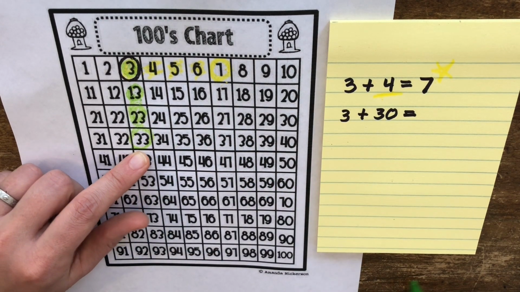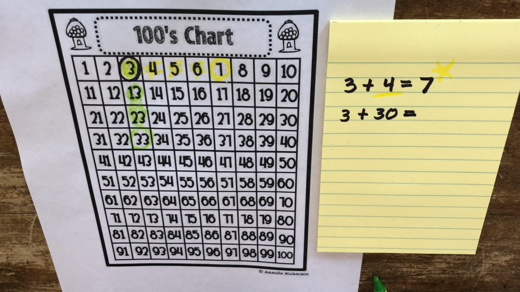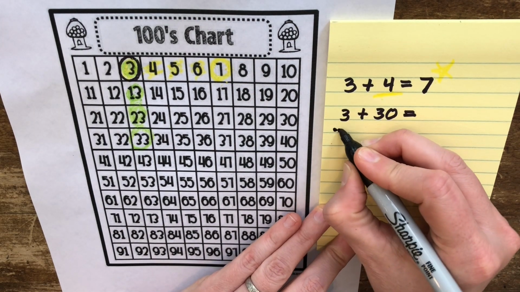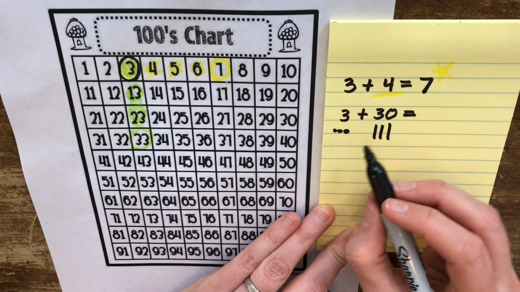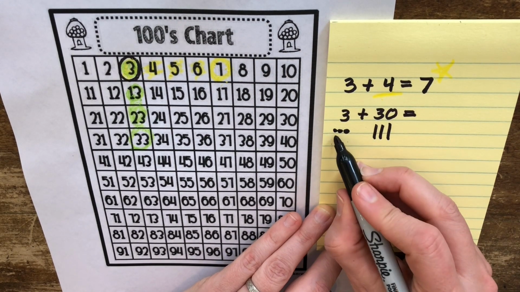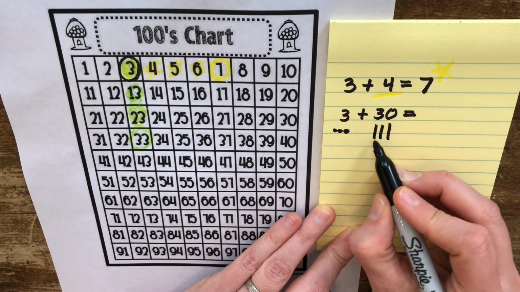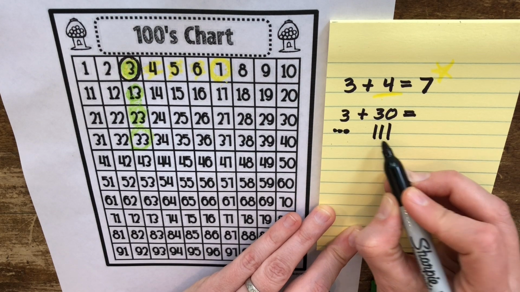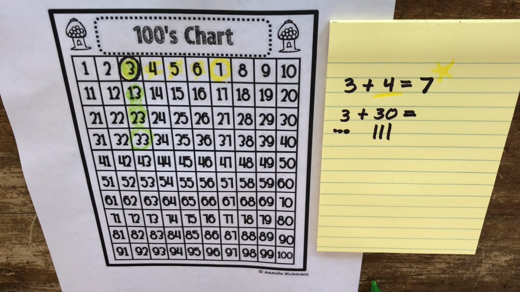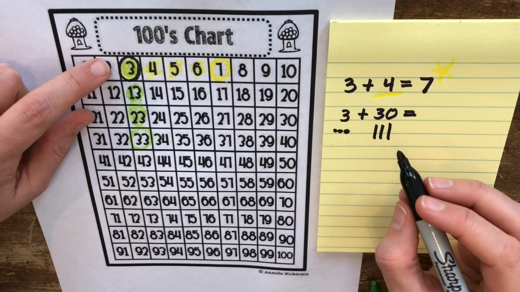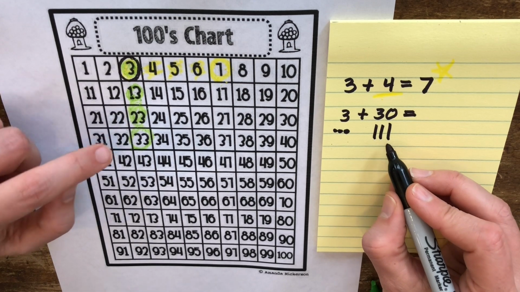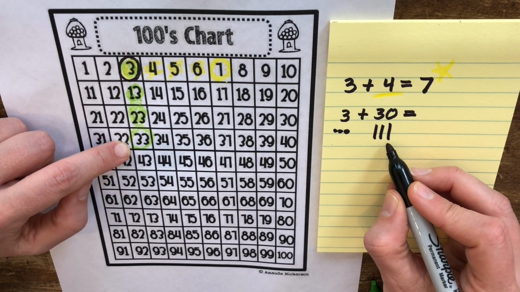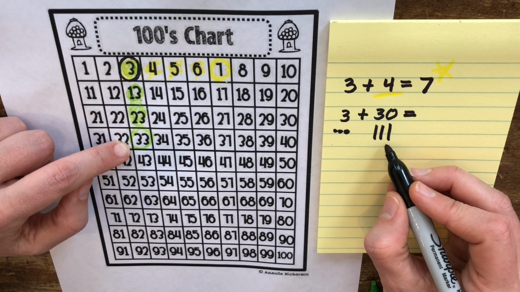Now let me draw you a quick picture so you can see that I'm telling you the truth. So 3, 1, 2, 3, 30, 10, 20, 30. All right, my friends, let's count it. And you know I like to start with the ones. Ready? 1, 2, 3, 13, 23, 33. Now watch, my friends. We're starting at 3. Here's our 3. Now we're going to count by tens. 13, 23, 33. Let's try another one.